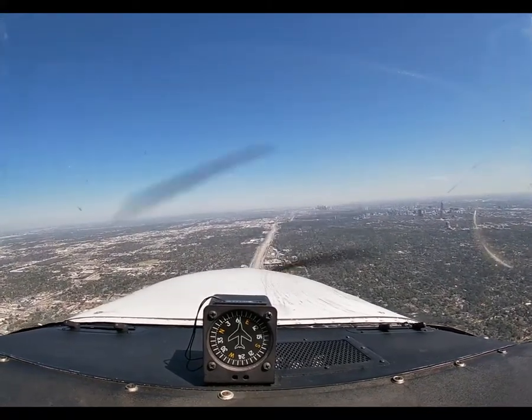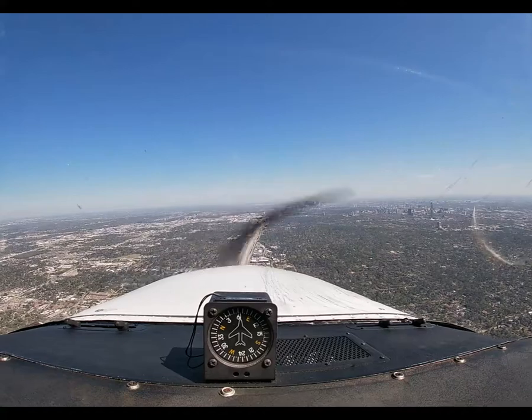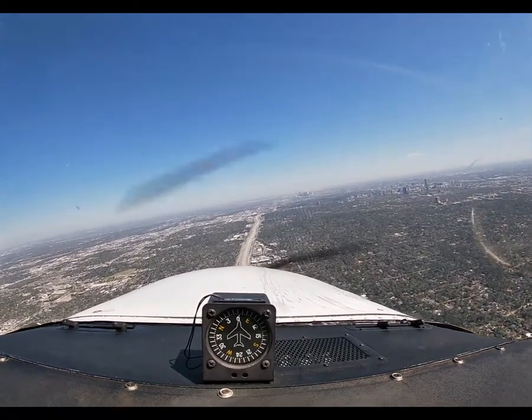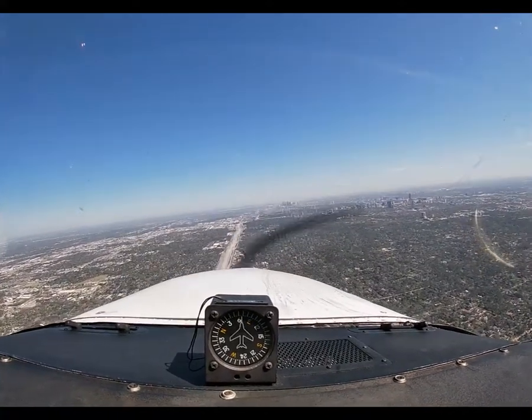My ground speed is 119 or so. We're heading 130. Strong tailwind.